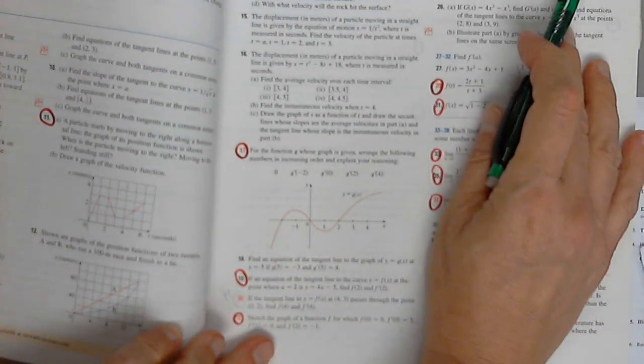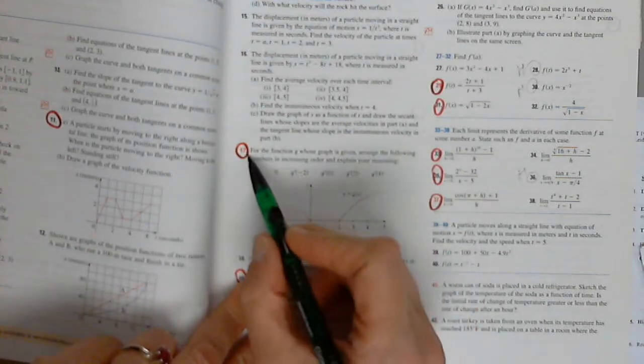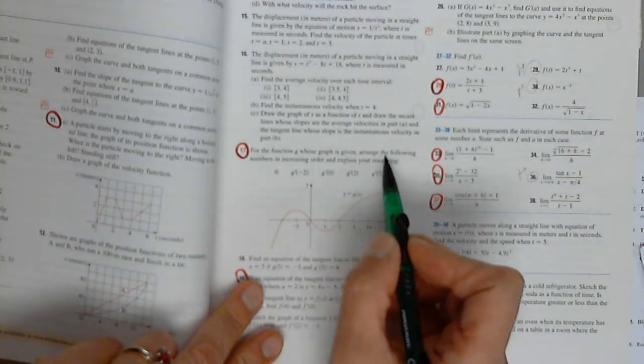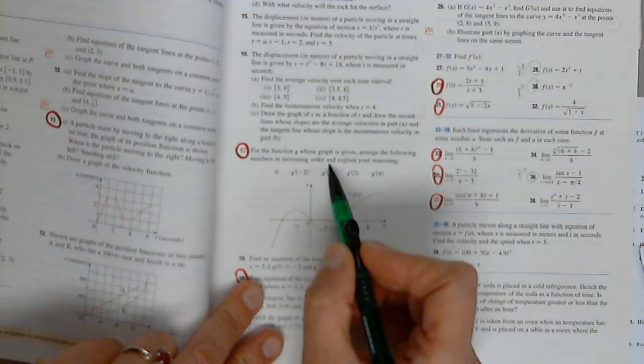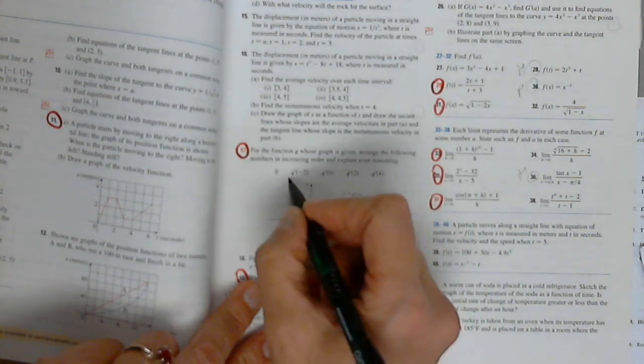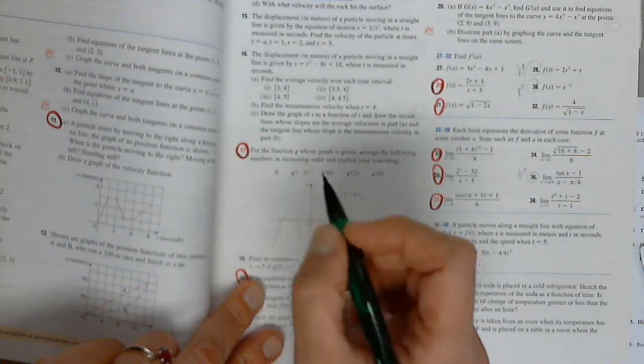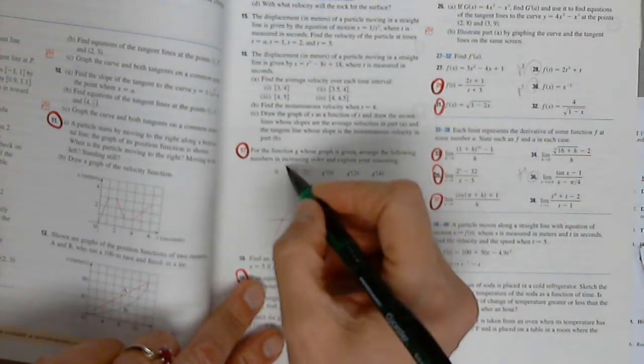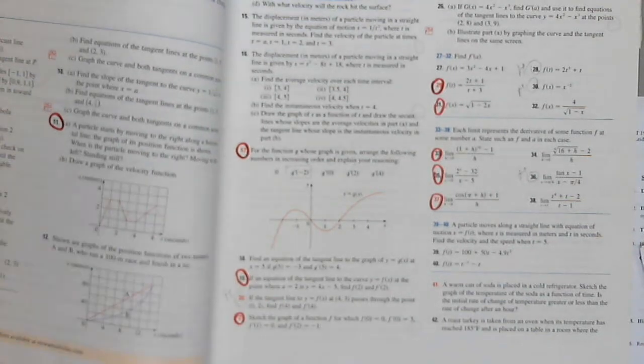I would like to look at, I think this is one homework problem, but that's okay. I would like to look at that graph. The graph is problem 17 on page 151. For the function g whose graph is given, arrange the following numbers in increasing order and explain your reasoning. g prime of 0 is 0, I can't do anything. So what does g prime of negative 2 mean?